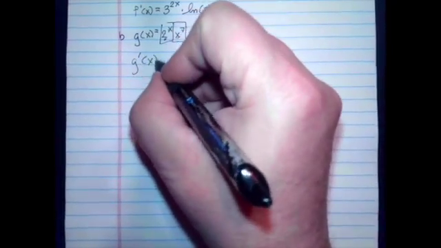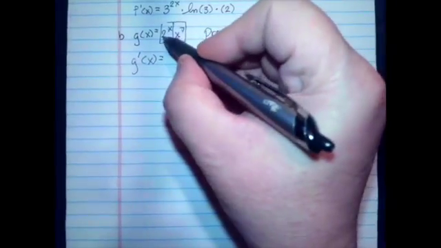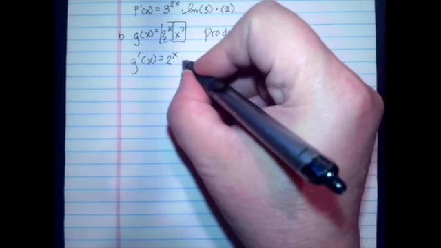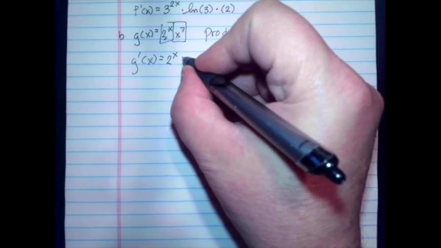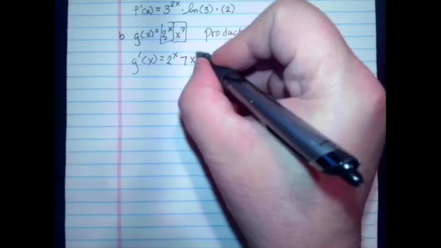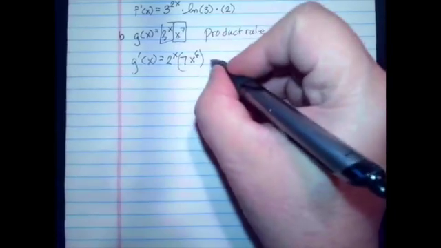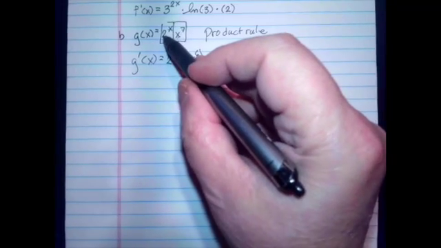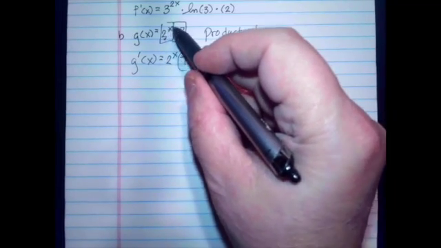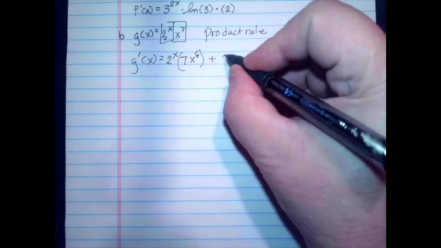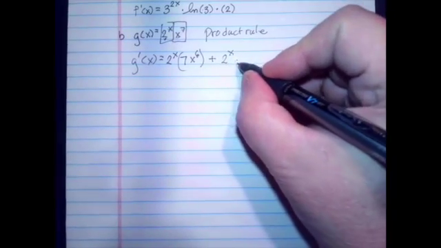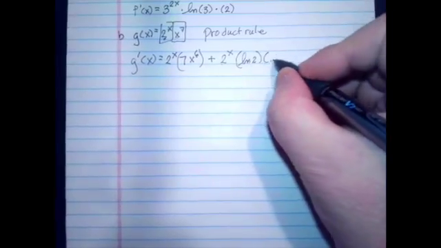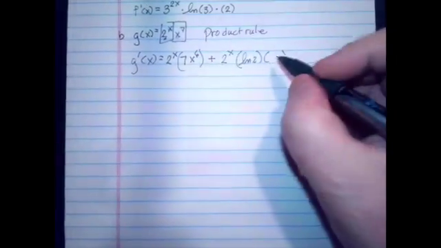Alright, so using the product rule, we'll have the first factor times the derivative of the second factor. Using the power rule, we get 7 times x to the 6th. Now we need to add to that the derivative of the first factor, which would be 2 to the x times the natural log of the base times the derivative of the exponent, but that's going to be just 1.